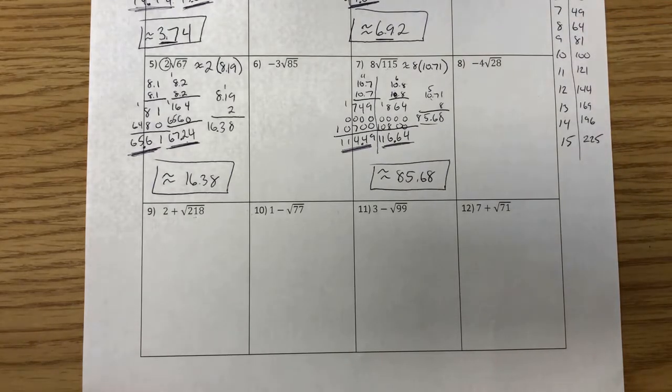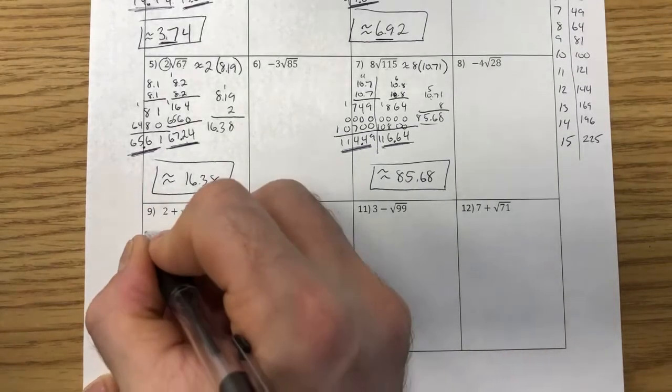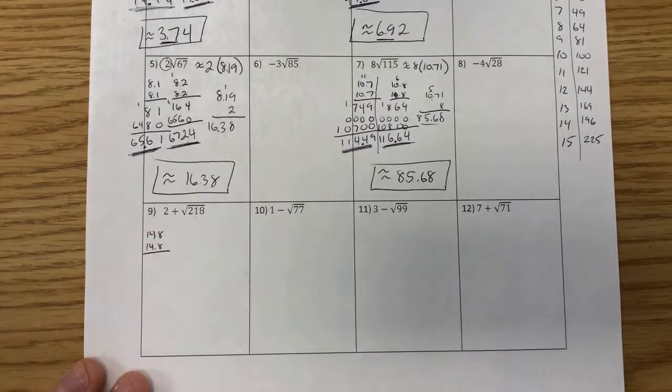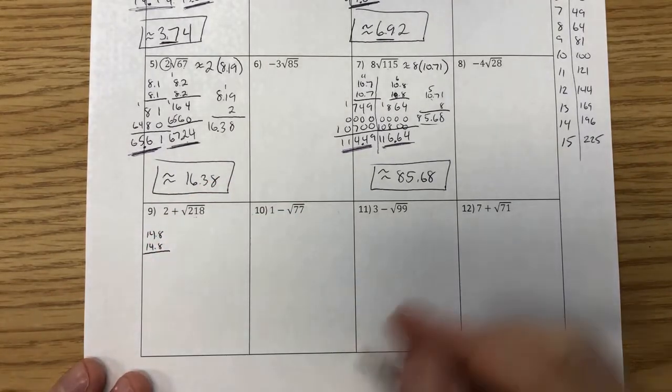So I'm going to pick a number close to 15. Let's say 14.8. I'm going to square that and see what I get.